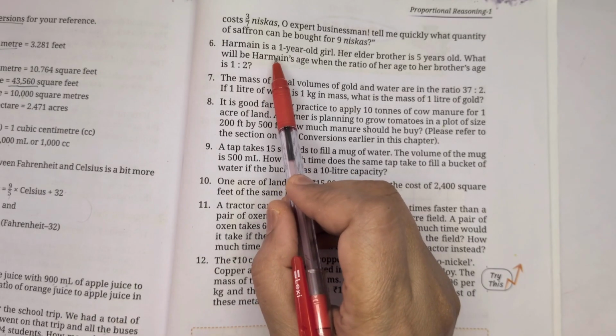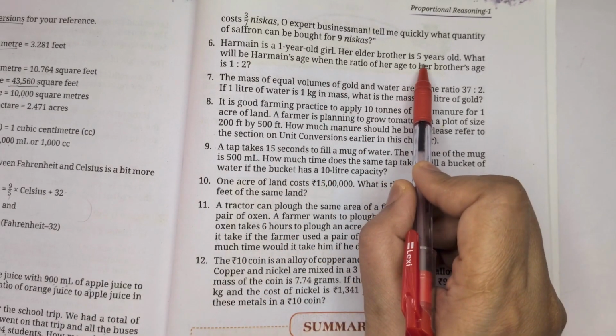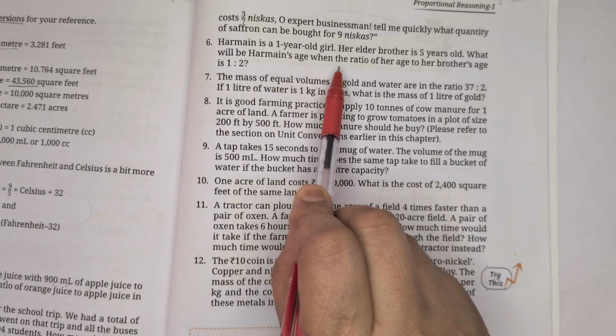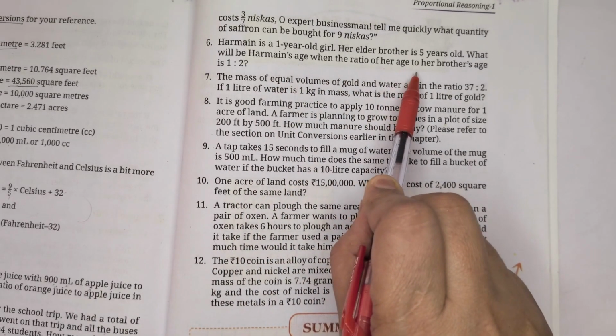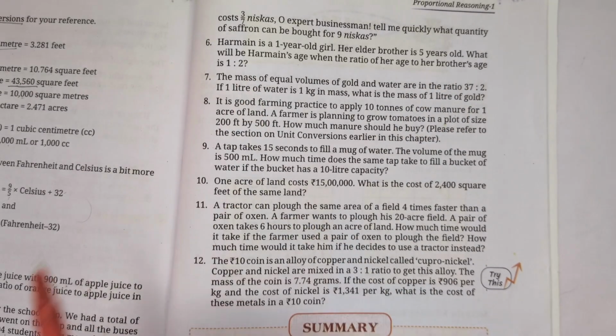Question number 6. Hermine is a 1-year-old girl. Her elder brother is 5 years old. What will be Hermine's age when the ratio of her age to her brother's age is 1:2?